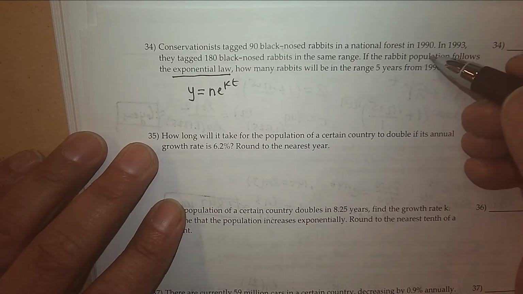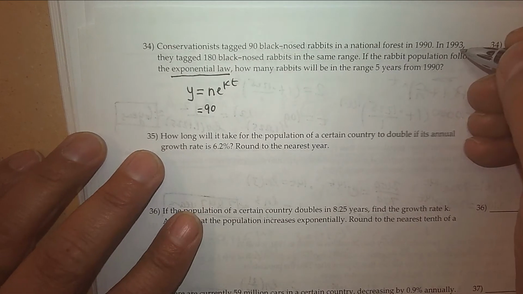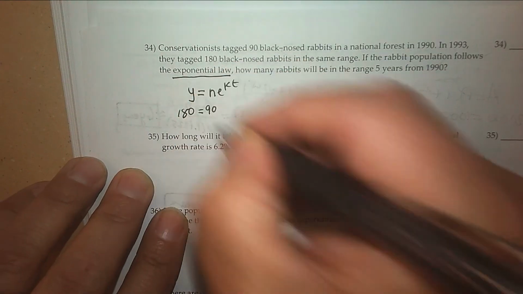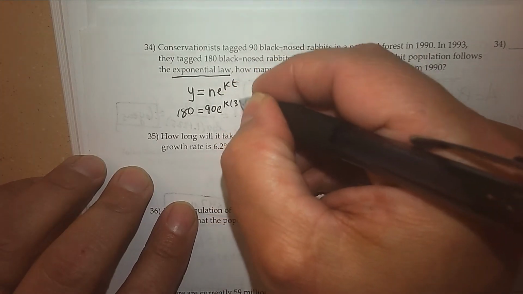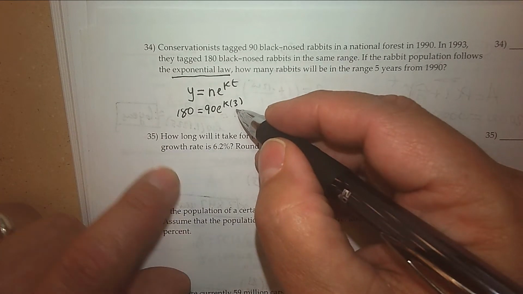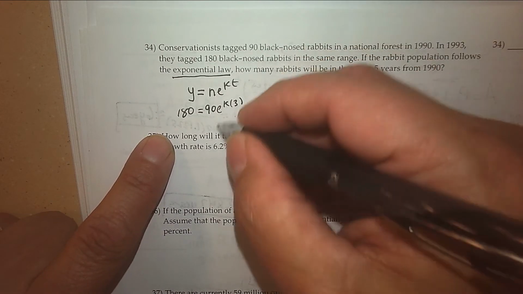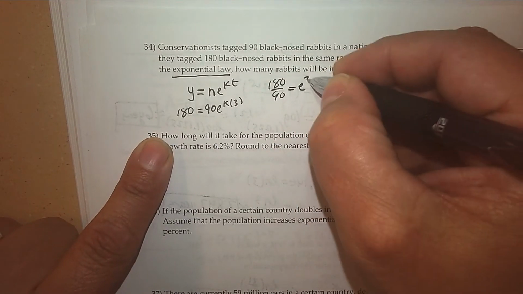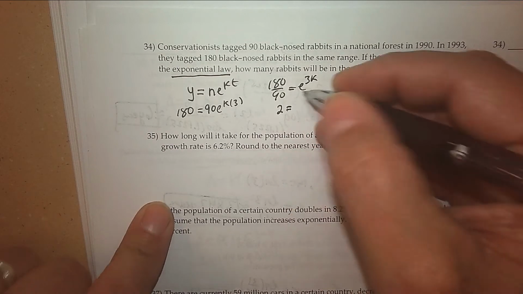So let's start at the beginning. N is the original amount of rabbits. That's 90. And 3 years later, there's 180. And so the first thing I'm trying to find is what the growth rate is. So 180, the end amount, 3 for the number of years. I want to find K to begin with. So to find K, step 1, I'm going to divide by 90. 180 divided by 90 goes in evenly, so I just write what that number is.